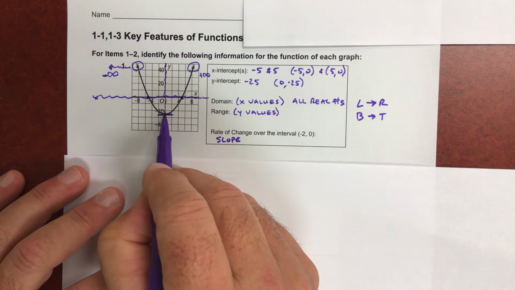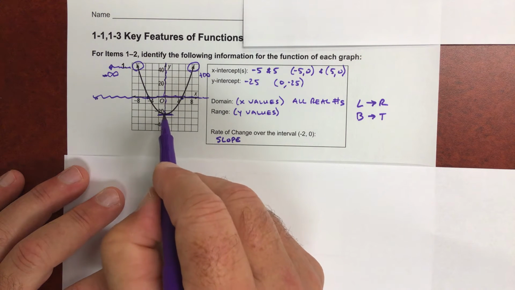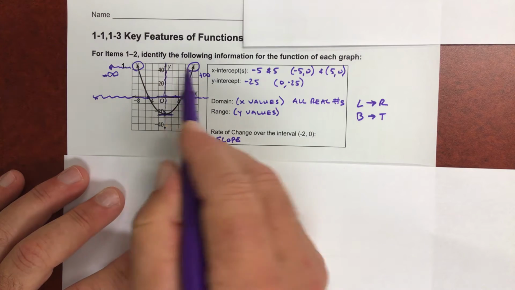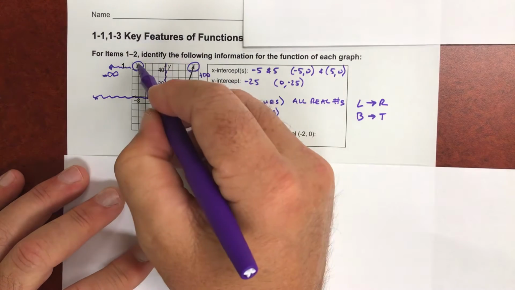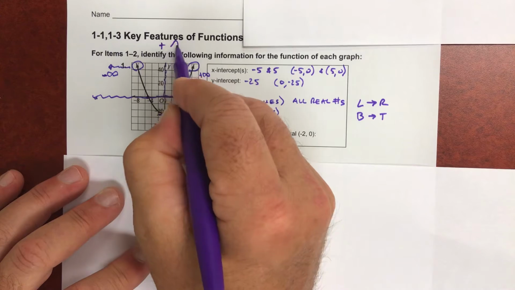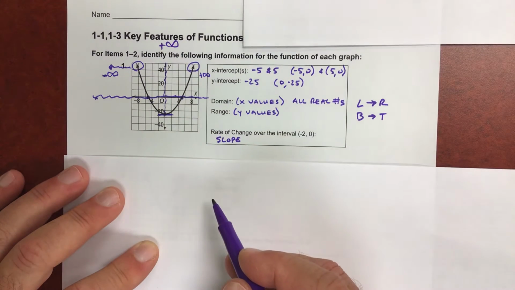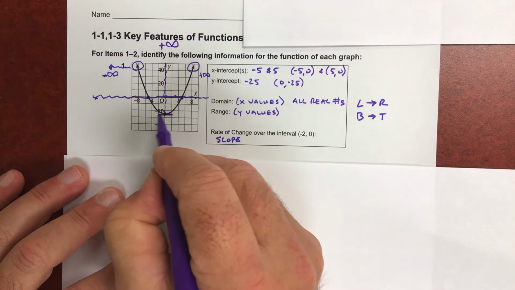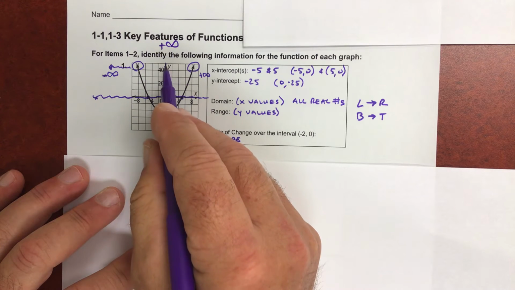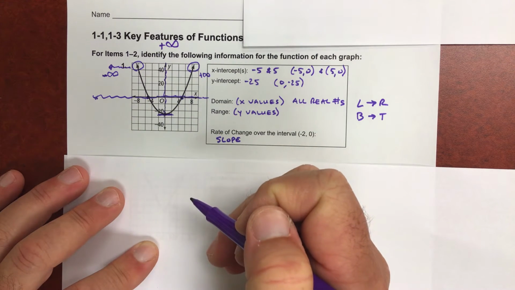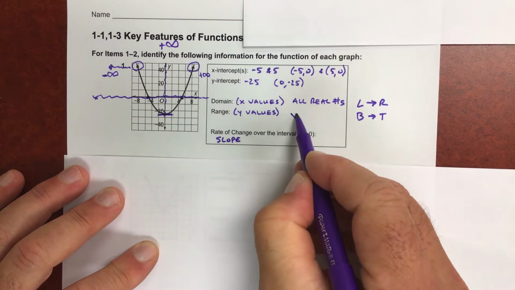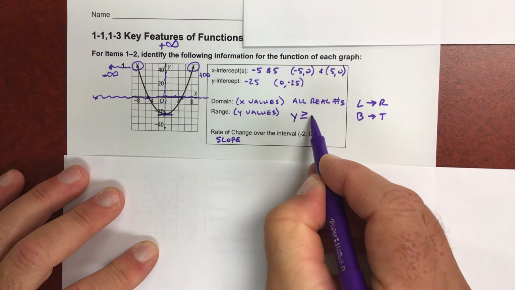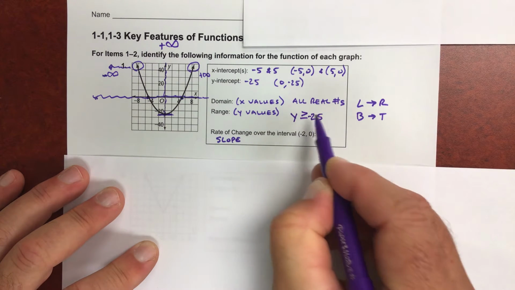It stops right here at negative 25. Now, what numbers can y be? The arrows are telling us it's going to positive infinity. So we want all the numbers greater than negative 25. We would say that y is greater than or equal to negative 25.